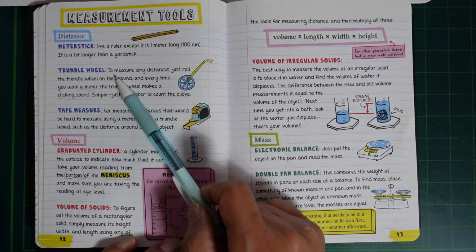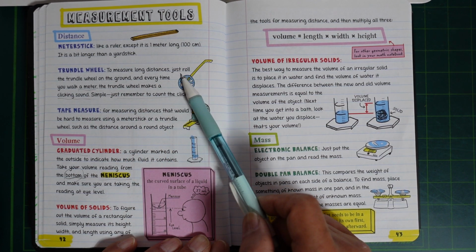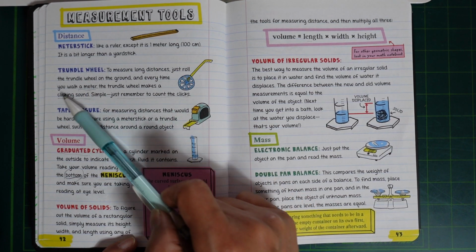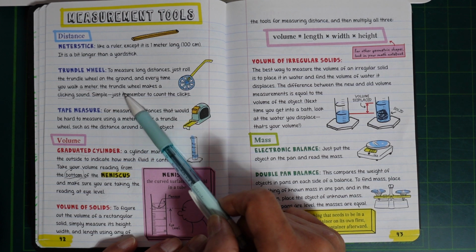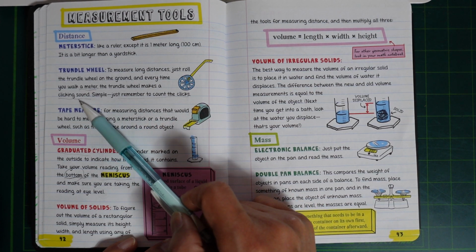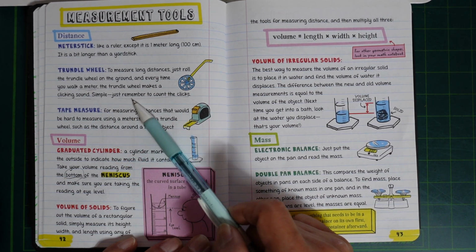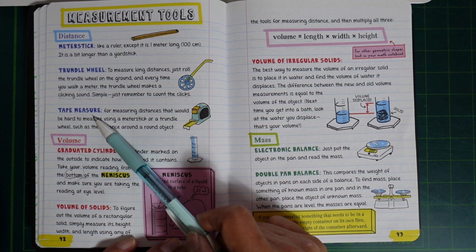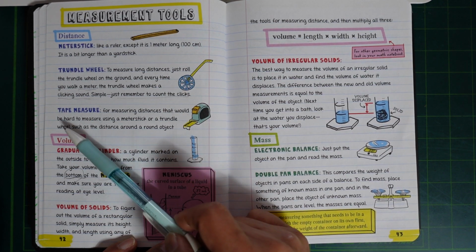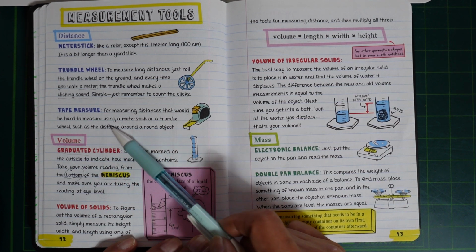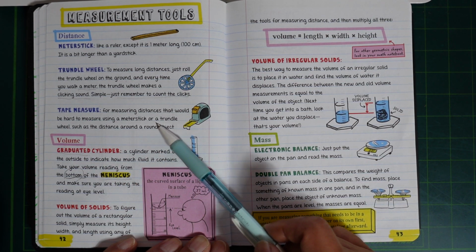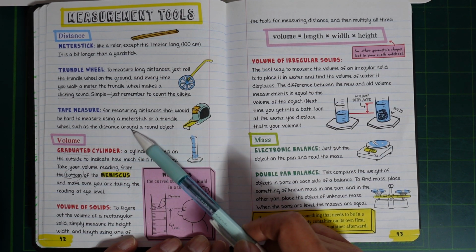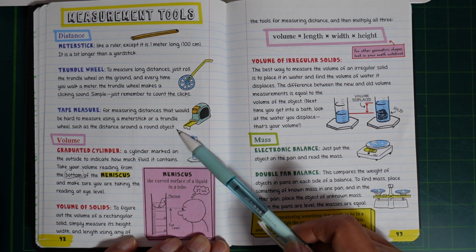Trundle wheel: to measure longer distances, just roll the trundle wheel on the ground. Every time you walk a meter, the trundle wheel makes a clicking sound. Simple. Just remember to count the clicks. Tape measure: for measuring distances that would be hard to measure using a meter stick or a trundle wheel, such as the distance around a round object.